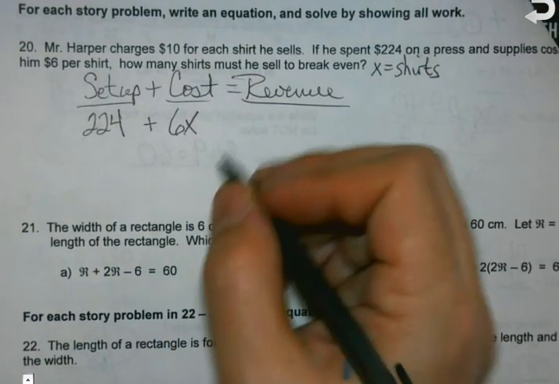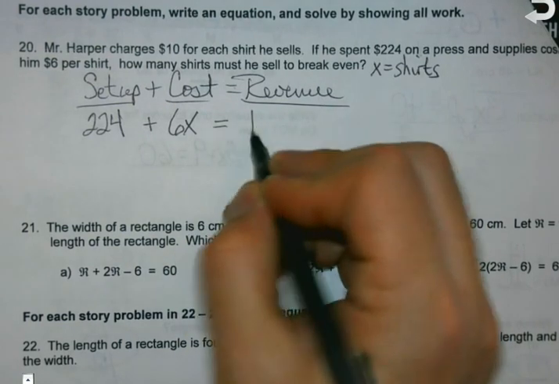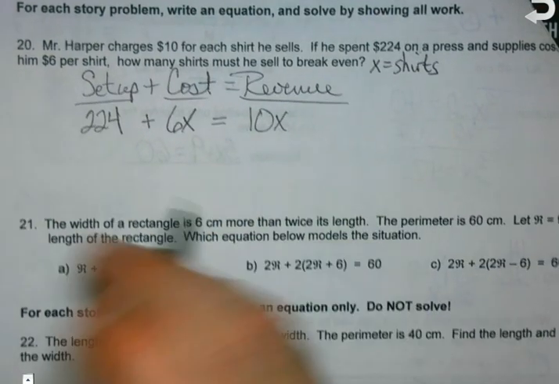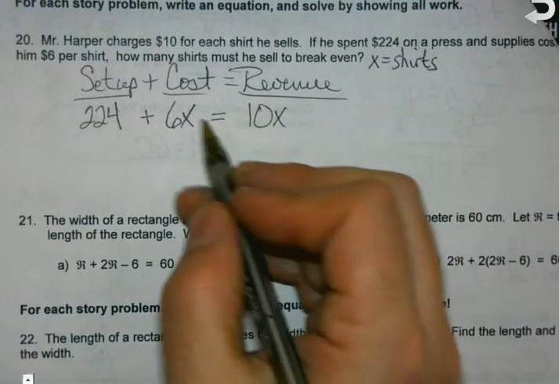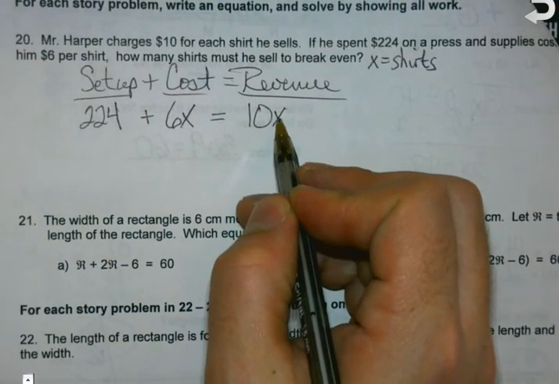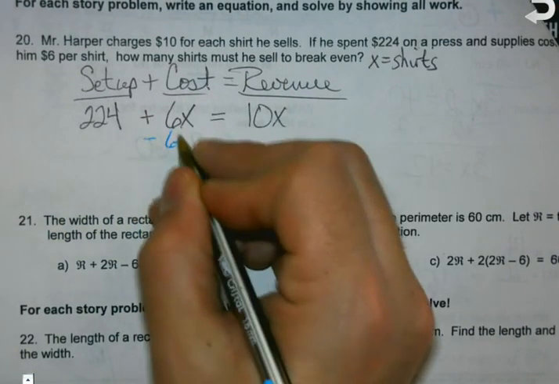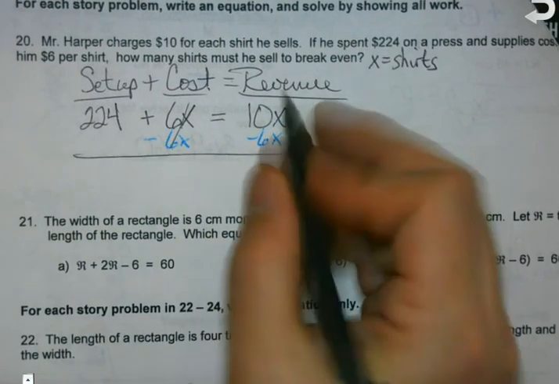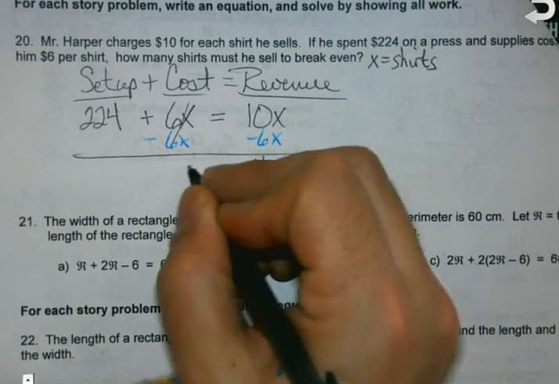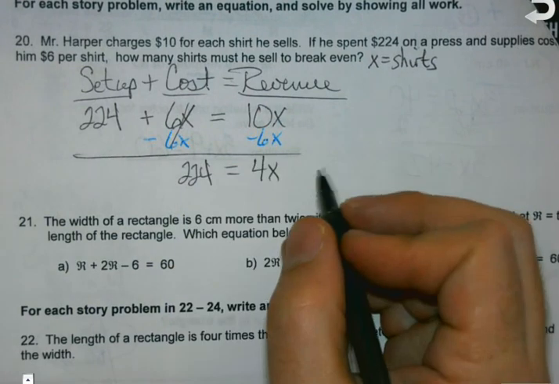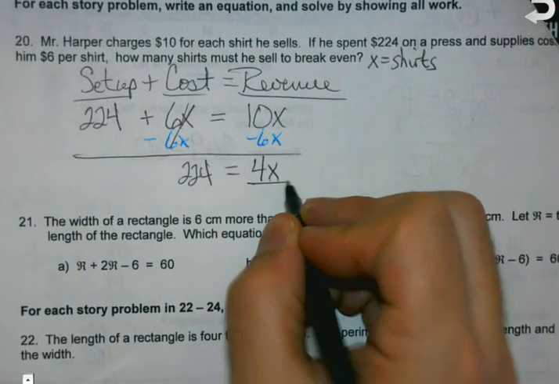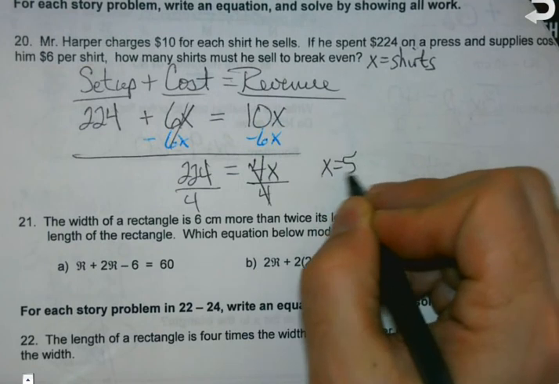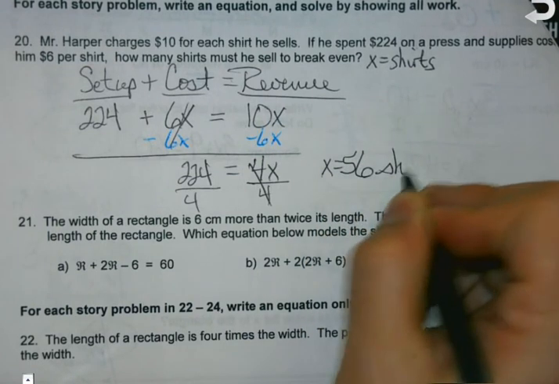And how much am I going to be raking in for every shirt? 10x. Well, I want to get all the x's to the revenue side. Okay? I think that sounds good. And then just divide by 4, because we're multiplying. Yep, 56 shirts. Good call.